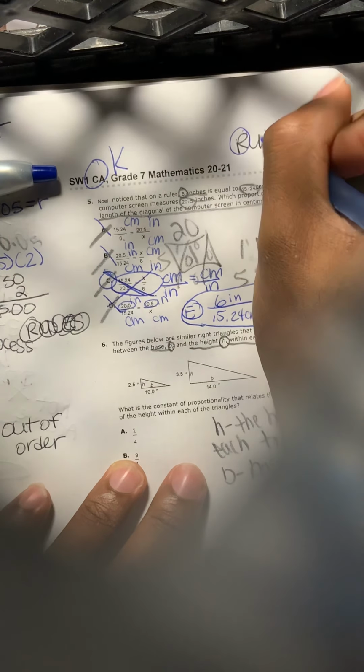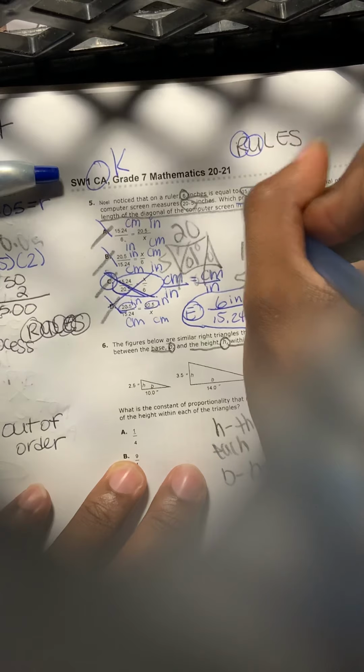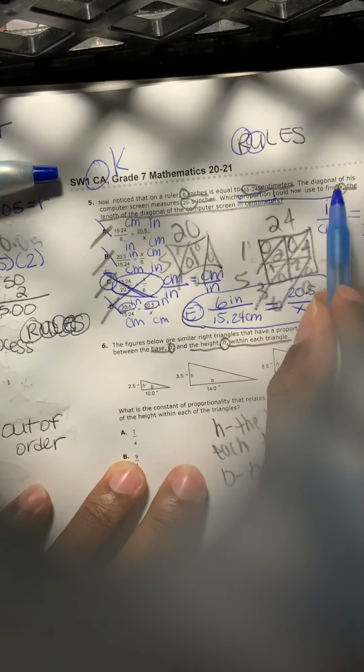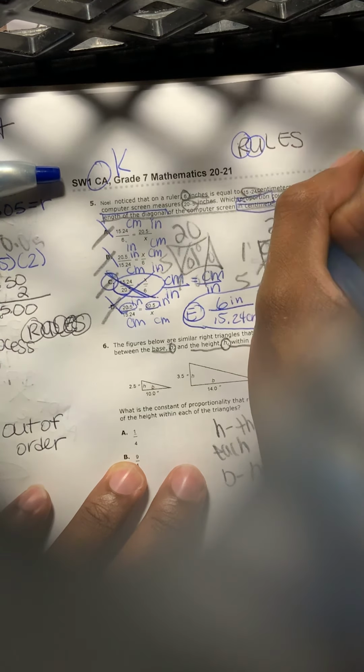So we read the problem, okay? The question was underlined, all right? Which proportion, keyword proportion, could Noel use to find the x length of the diagonal of the computer screen in centimeters?